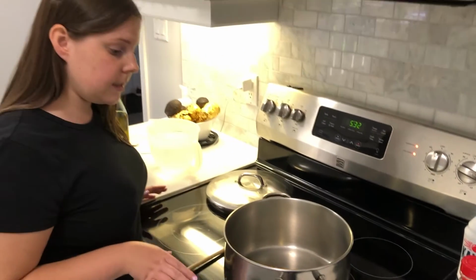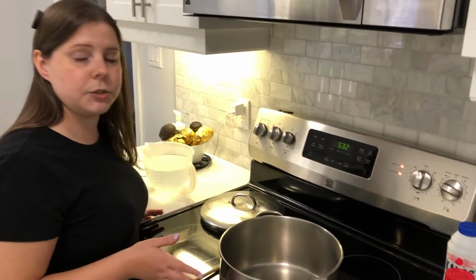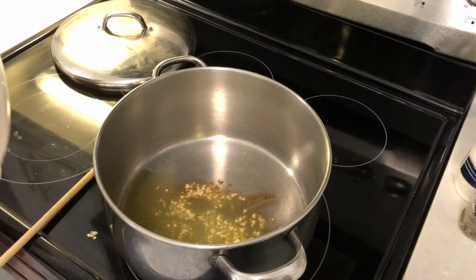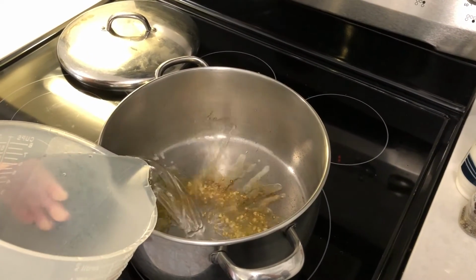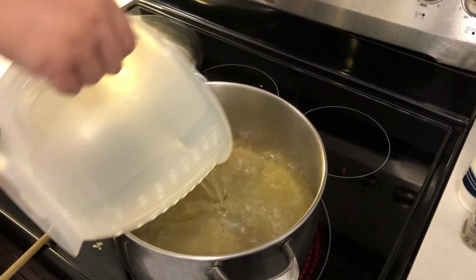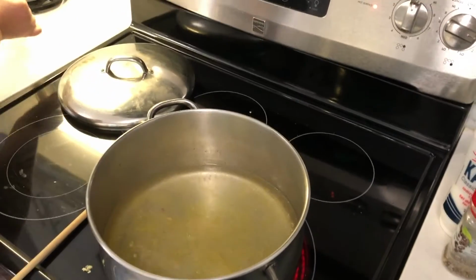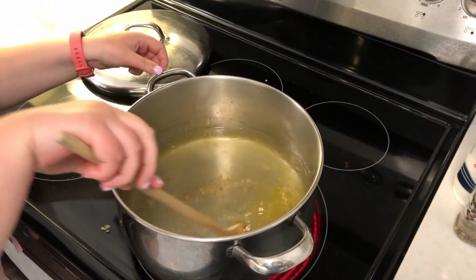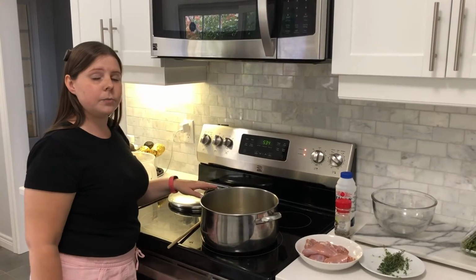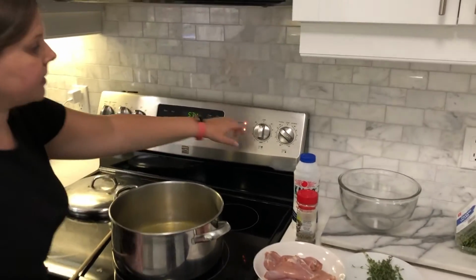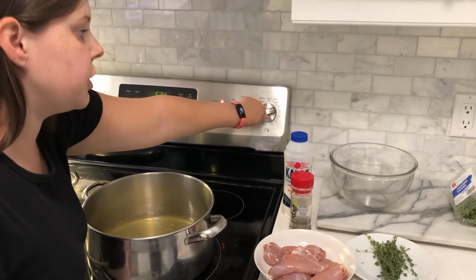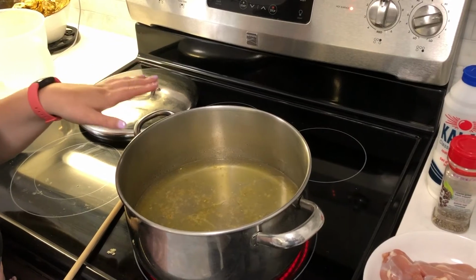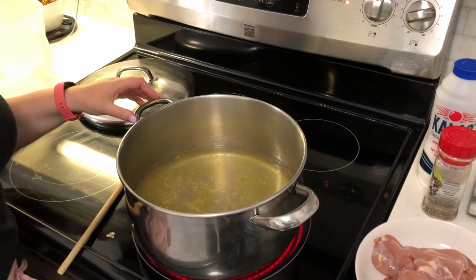So now that we see the garlic is sweating and is going to a golden brown color, the next step is to put in about 6 cups of water into the pot. Next, we are going to stir it all together. Now that we have put the water into the pot, the next thing we're going to do is turn the temperature to medium-high because we want the water to boil. Once the water is boiled, that's when we're going to submerge the chicken thighs in.